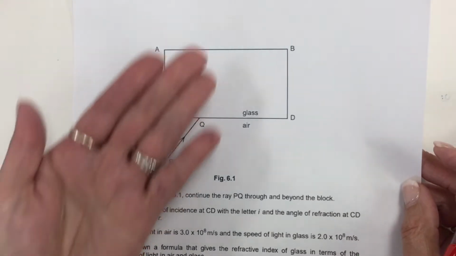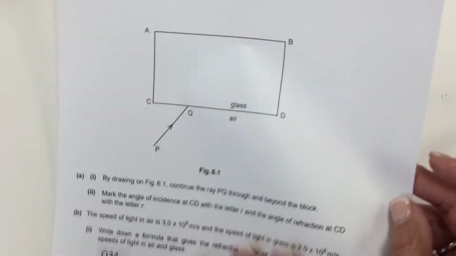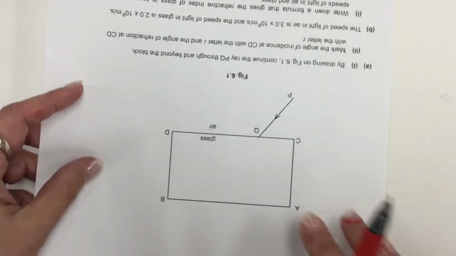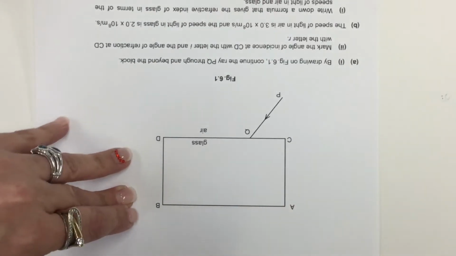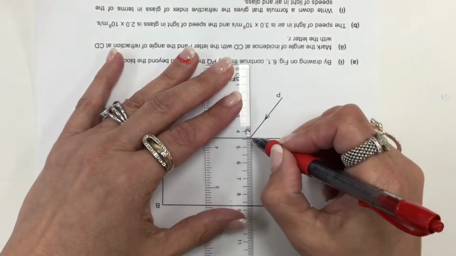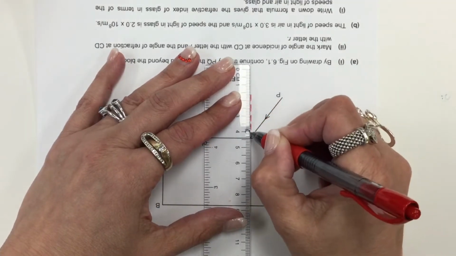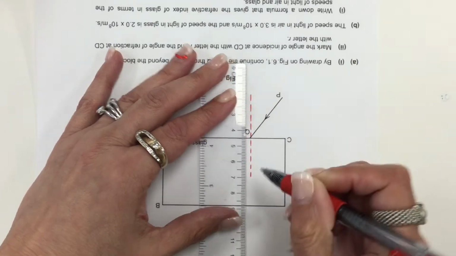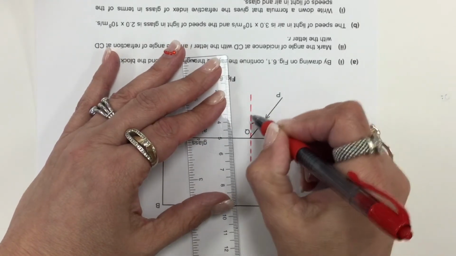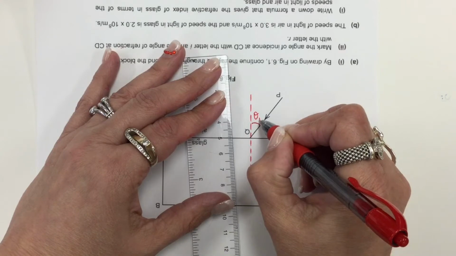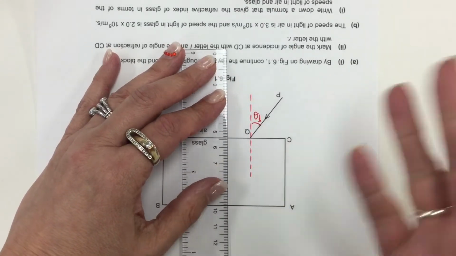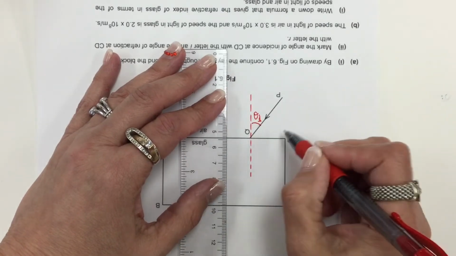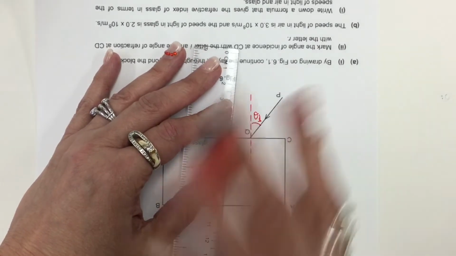In this case, the ray is coming from the bottom, but it doesn't matter if I flip this way, I get the same path. I'm going to start by drawing the normal line right here at the letter Q, and this is my incident angle, and my refracted angle. I'm going to label 1 and 2 because if you have to use Snell's law, that is 1 and 2.